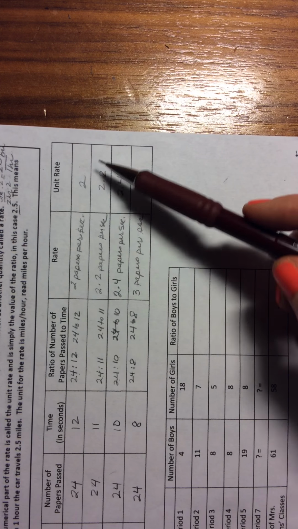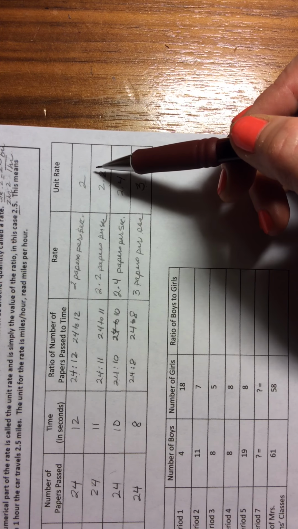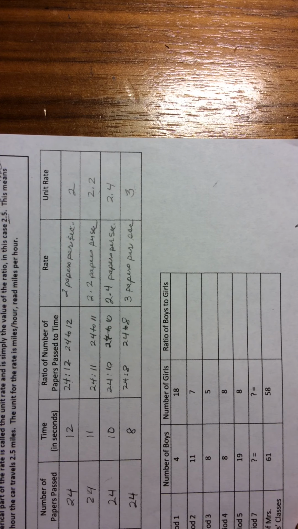So when we compare these, we say that the fastest rate there would be 3. So they improved, and they were able to pass back 3 papers in 1 second, where when they started they could only pass back 2 papers each second. That would be their speed in papers per second.